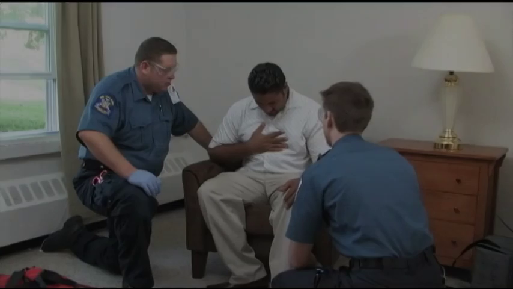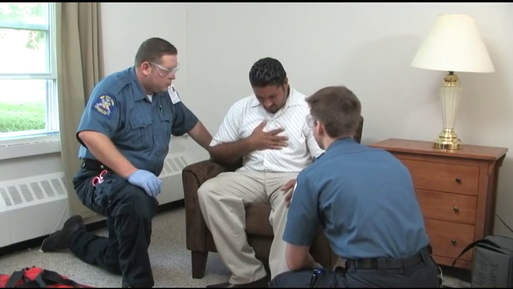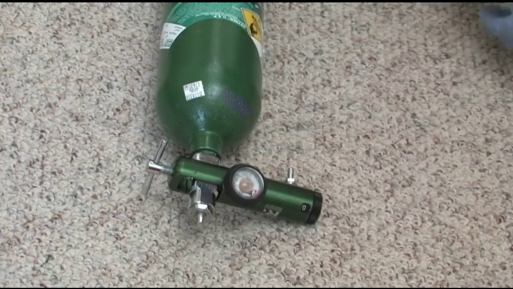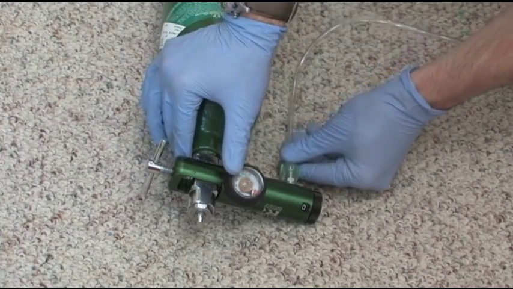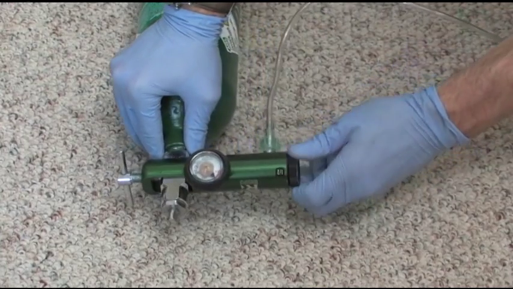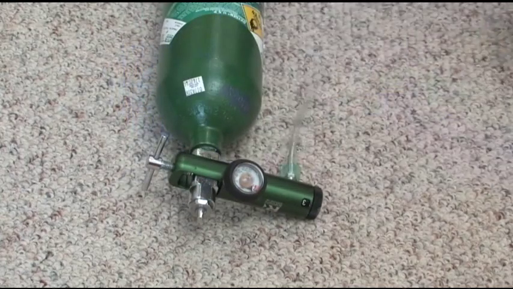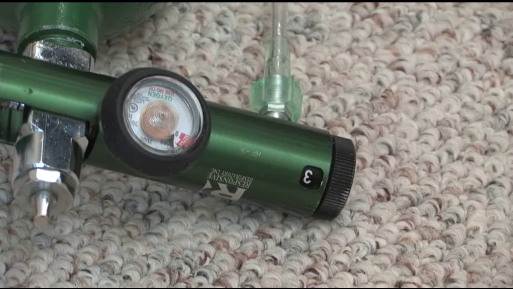Now let's take a look at the basic steps that you can expect to follow when using this method of oxygen delivery. Before applying the nasal cannula, explain the need for oxygen administration to the patient. Attach the nasal cannula tubing to the nipple of the regulator. Set the liter flow between 1 and 6 liters per minute. The flow rate will depend upon the patient's condition, local protocols, or orders from medical direction.